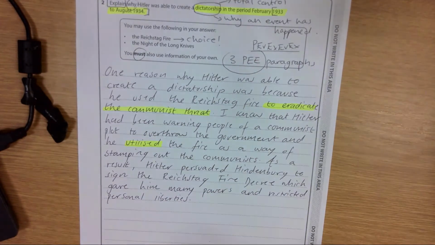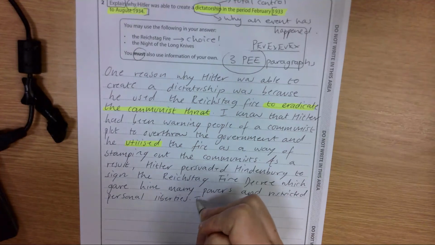Okay, so I've explained that Hitler managed to persuade Hindenburg to sign the Reichstag fire decree, which gives Hitler power to do what he wants essentially, and it restricts personal liberties of people in Germany, okay? So this is showing how Hitler is able to take control. I'm then going to go on to do a little bit more explanation. I'm going to use another one of my sentence starters.